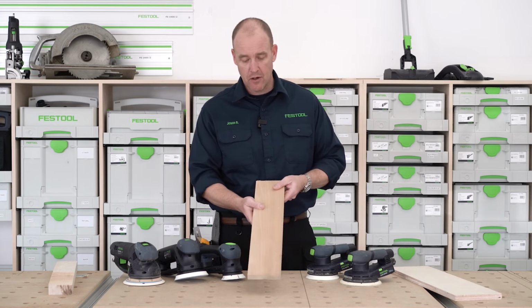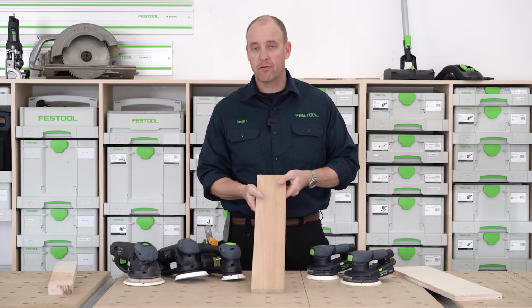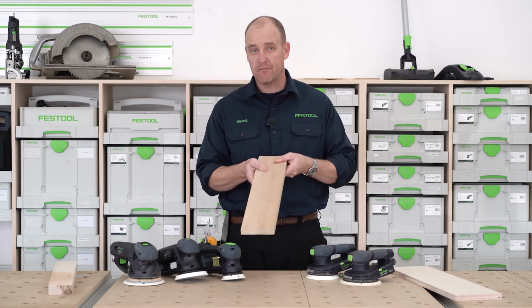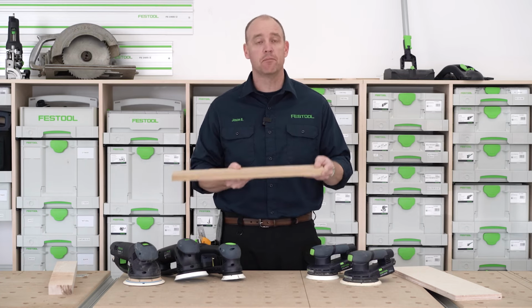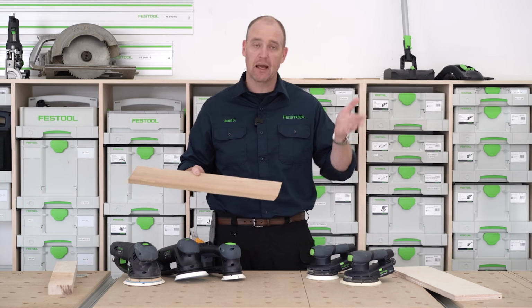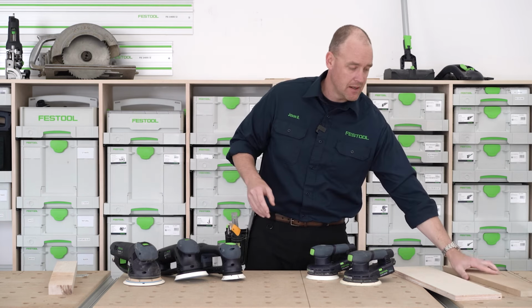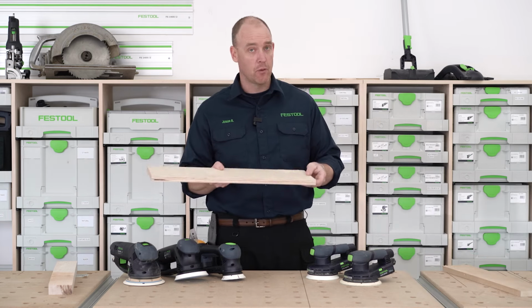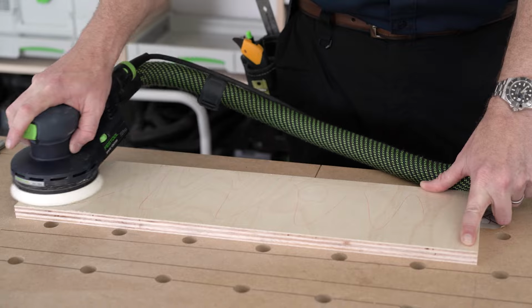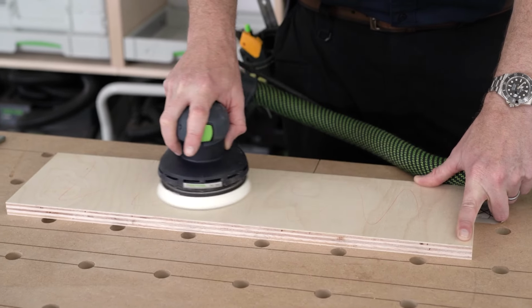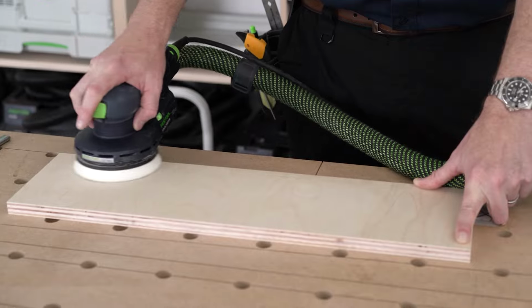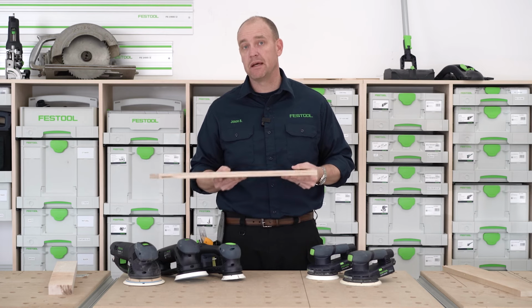What we have here is a piece of poplar. Hardwood, not veneered. This is going to be sanded much quicker with a more aggressive orbit, in this case being a 5-stroke. As opposed to plywood. A 5-stroke may end up getting a little bit too aggressive depending on the thickness of the veneer. And that is where maybe a 3-stroke could be a better option.